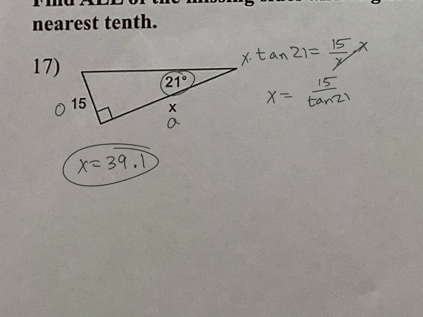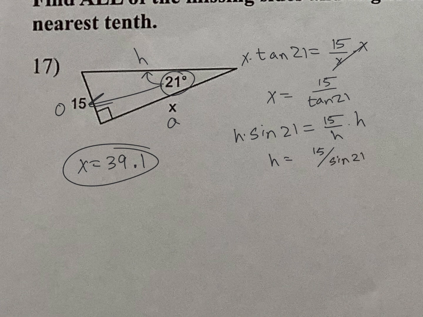And now we need to get the hypotenuse. So we'll use the opposite leg and hypotenuse. So that's the sine of 21 is opposite over hypotenuse. Again, it's in the denominator, so you've got to multiply by it. So then you're going to be dividing by the trig function.